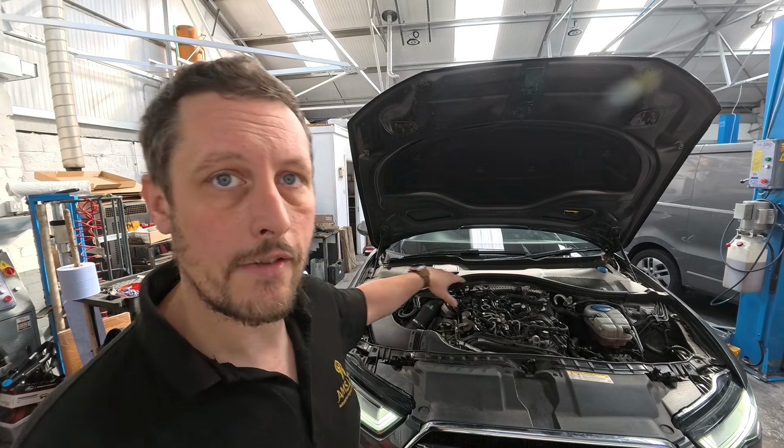Today we've got an Audi A6 2-litre diesel in the workshop. Customers come to us, they've been to two other garages and they think it might be an oil pump problem. It's got oil warnings coming up on the dashboard and the engine management light on. So we're going to get into it and have a look and see if we can confirm 100% what's going on and what this vehicle actually needs. So follow along and let's get to the bottom of this one.